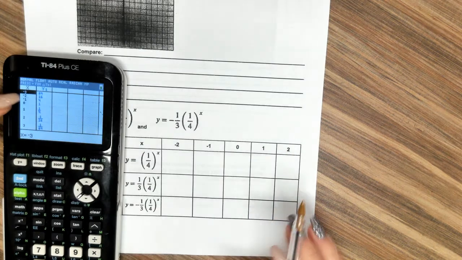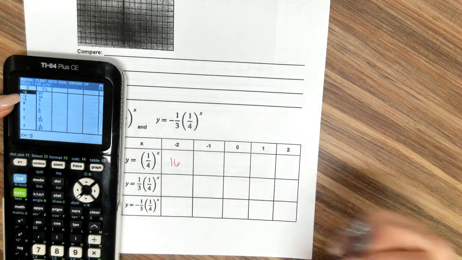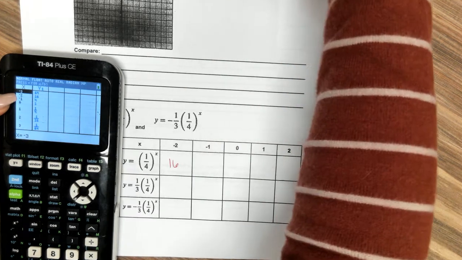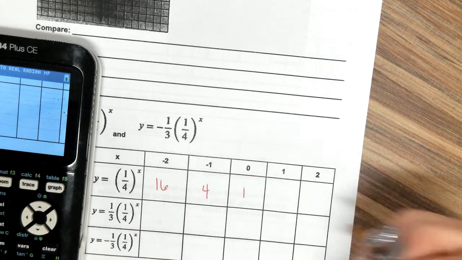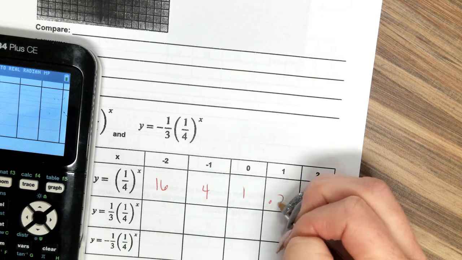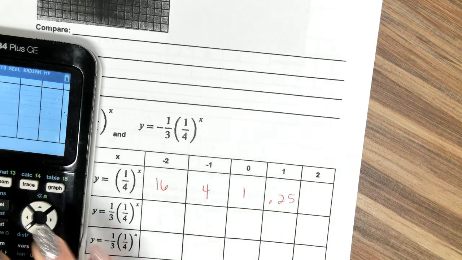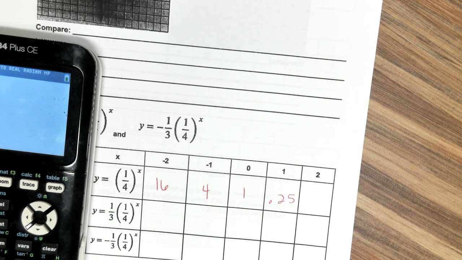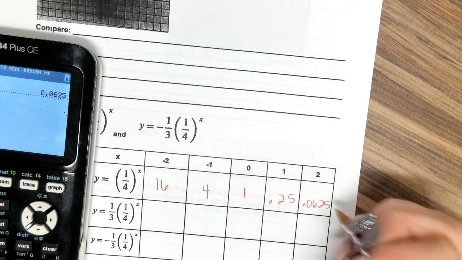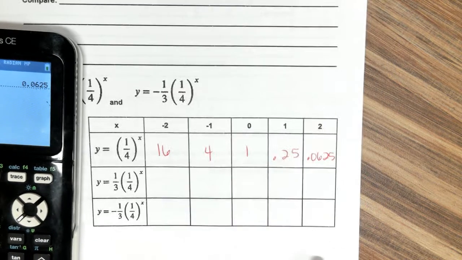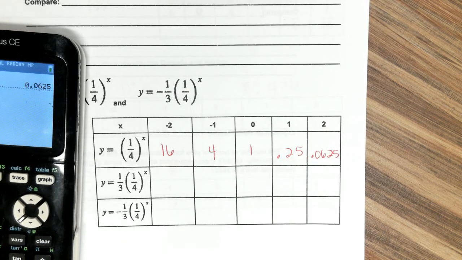So when it's -2, what is y? 16. When it's -1, 4. 0, 1. 1, 1/4, which is 0.25, and 2, 1/16, which is what? 0.0625. And I only put that in decimal form since I'm about to graph it and I want to make sure I know where it goes on the axis.